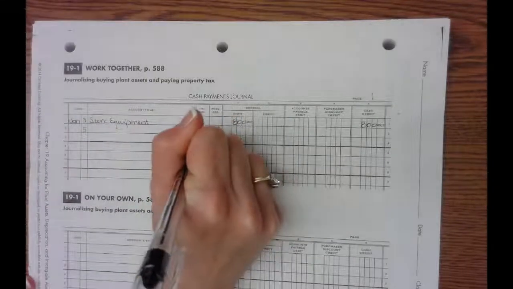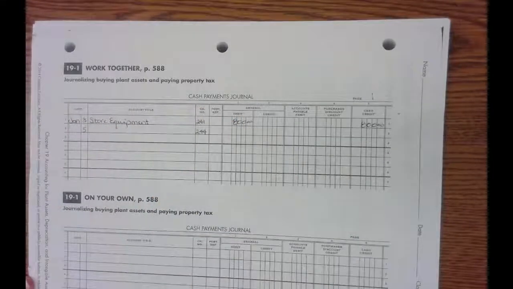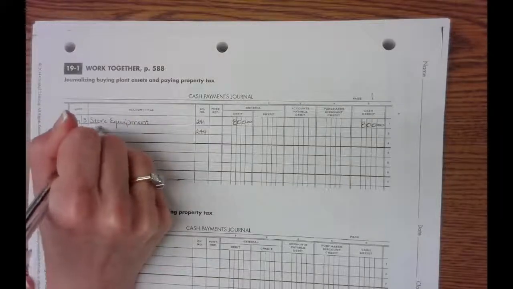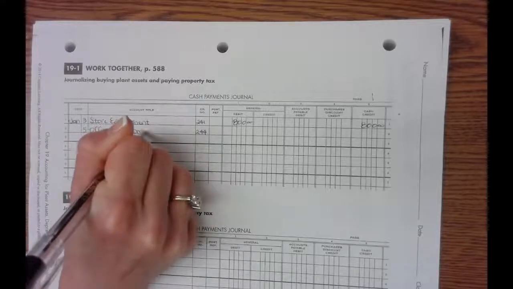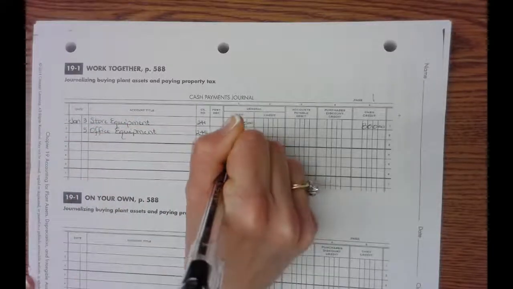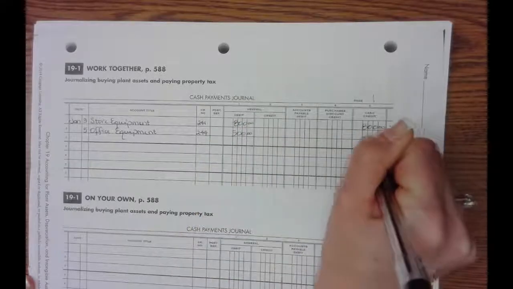The date is the 5th, check 244. Since this is an office chair, this is going to be classified as office equipment. General debit for $500, cash credit for $500. On February 26th, we paid property taxes on real property with an assessed value of $200,000. The tax rate in the city where the property is located is 2% of the assessed value, check number 268.